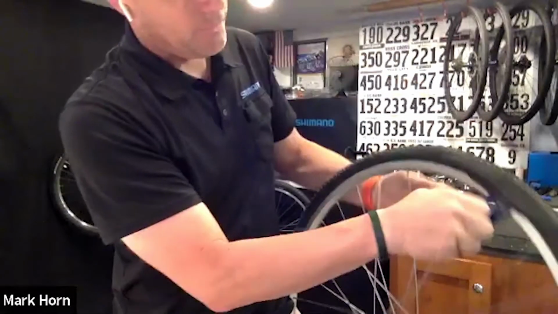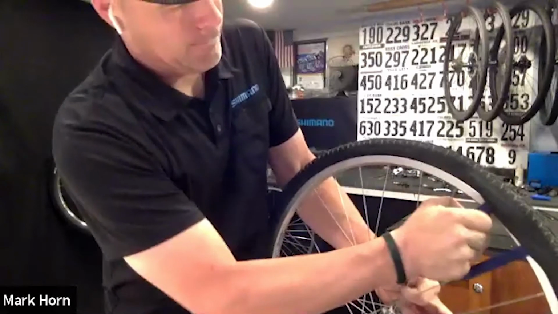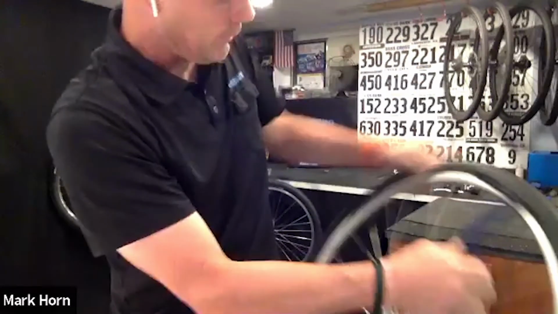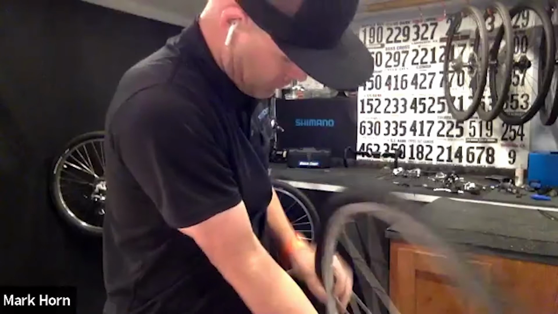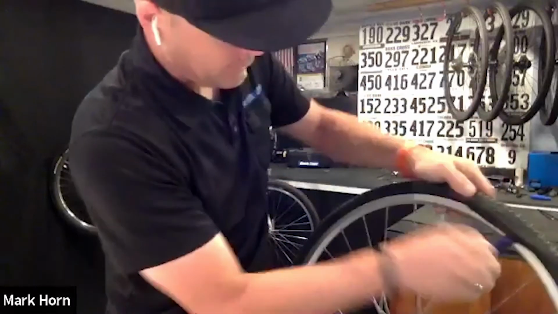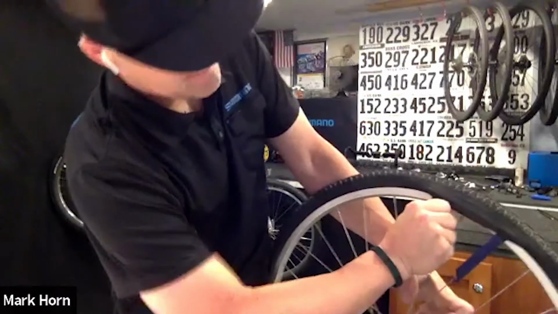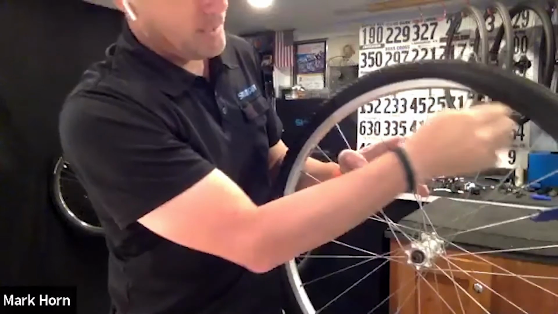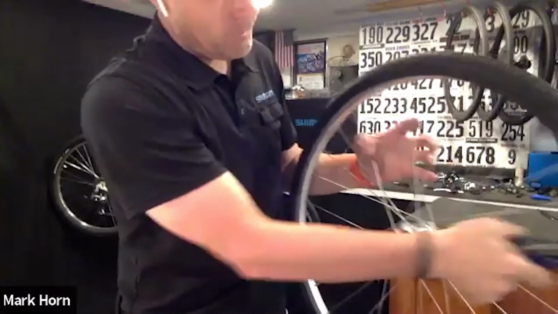And this is a very good demonstration of, I've never taken this tire off of this rim before. That is on there tight. Okay. There we go. I just kept drawing that towards me until I pried that tire off of the rim.